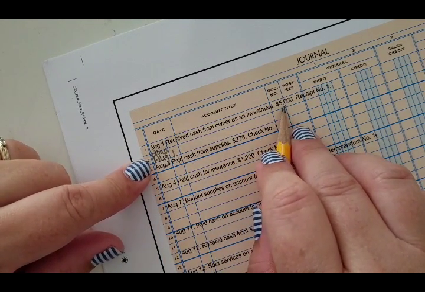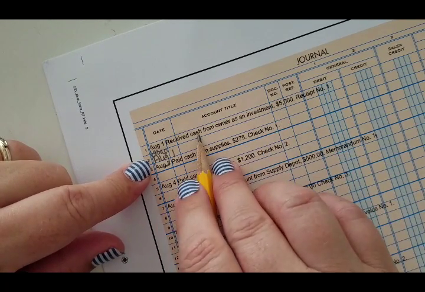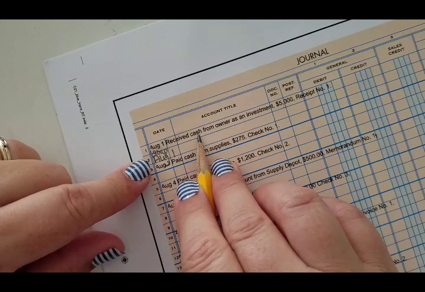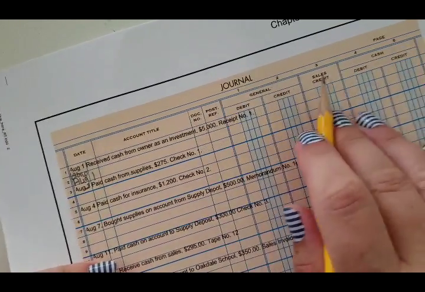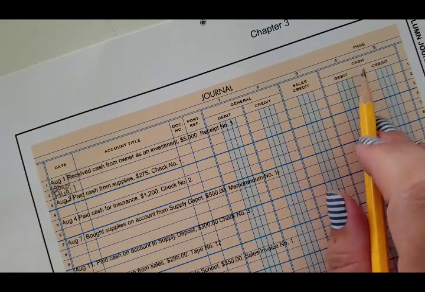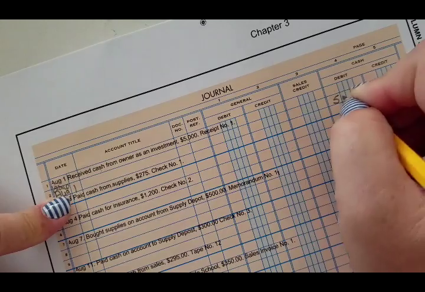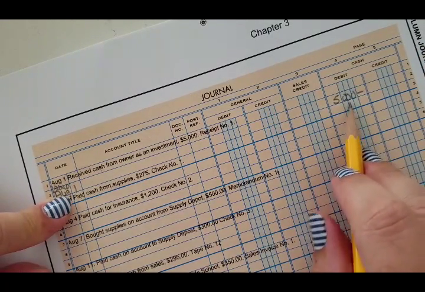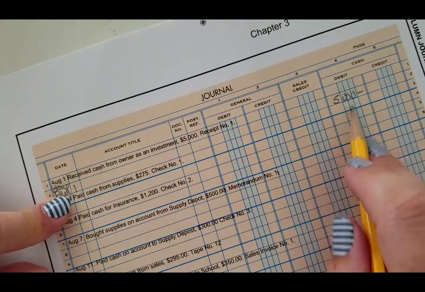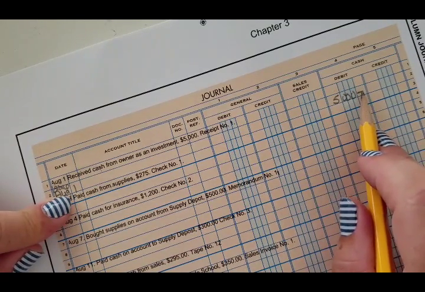Step number 2 is, what is our debit amount? Well, we received cash, so we are going to have a debit to cash. Cash has a special column, and this is going to be a cash debit, so I'm going to record $5,000. Typically your journal will have the hundreds places shaded, and then it just has one box for the cent.